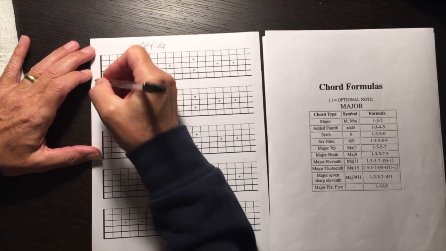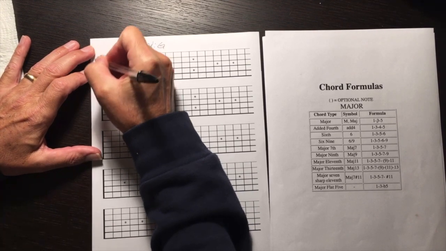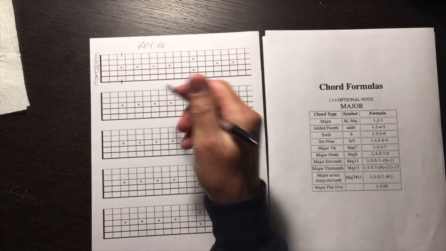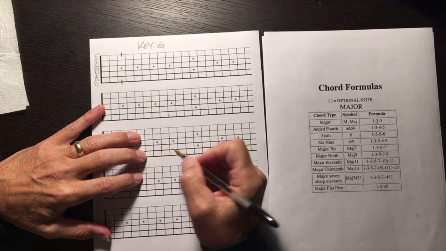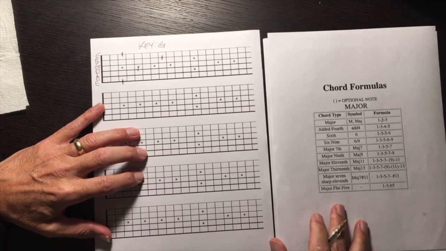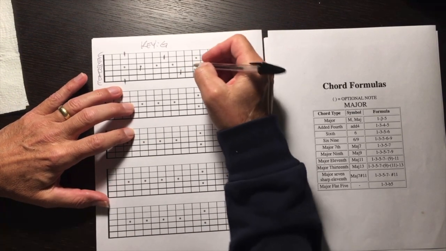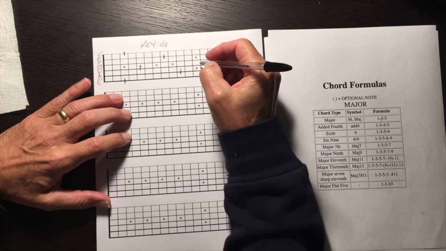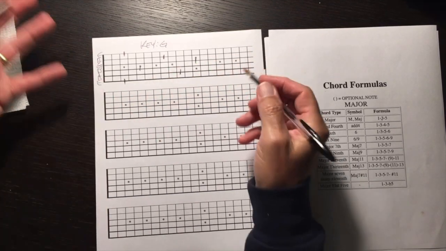And now remember, this is standard tuning: E, A, D, G, B, E. Please watch part 1. I go through this again, but I just want to recap this lesson, to show you again what should be a normal study practice for you to identify any note on the fretboard.